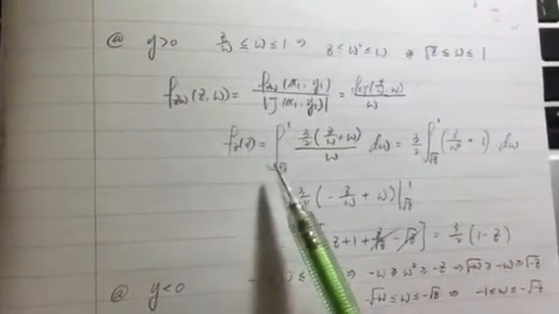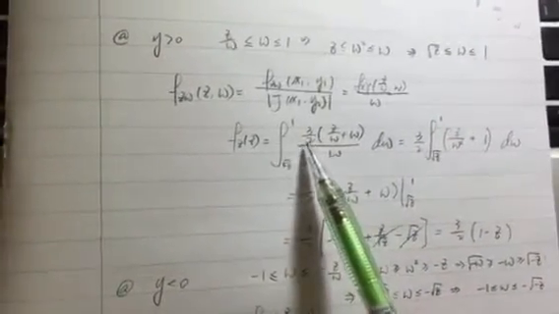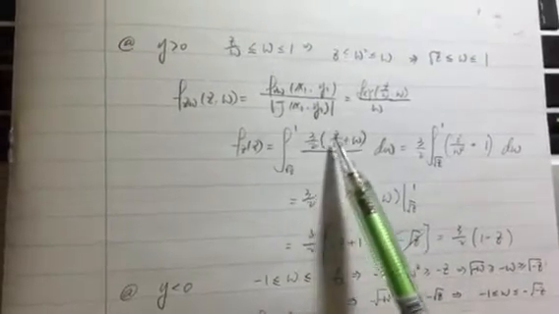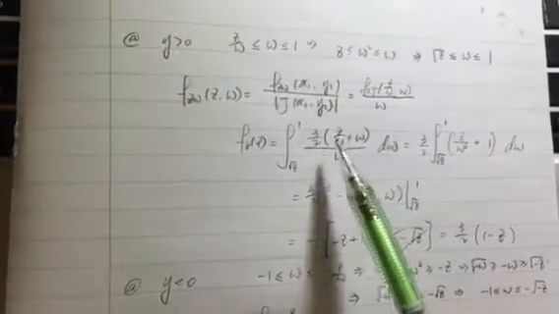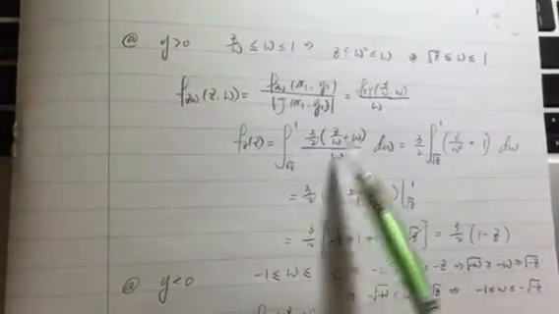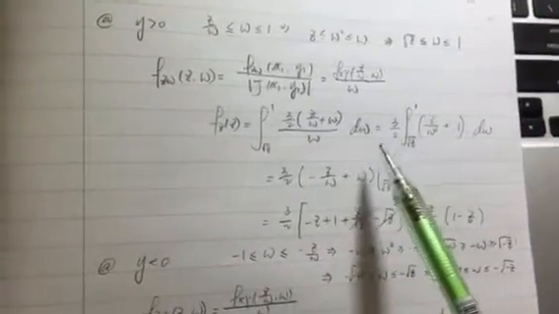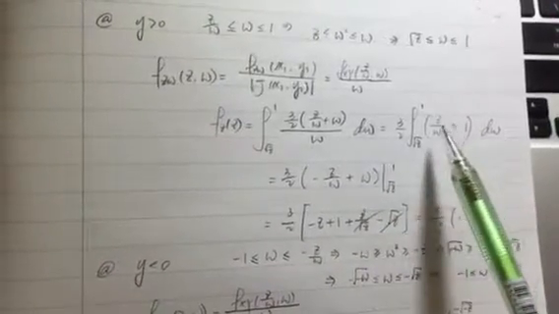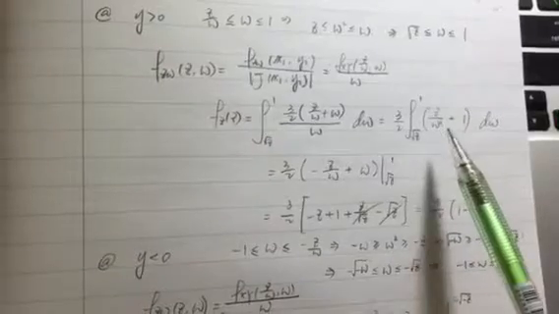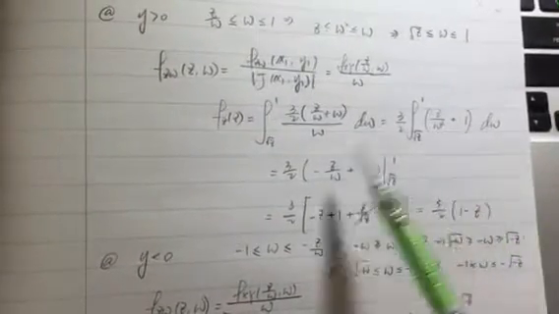So f_Z(z) is the integral of 3/2, this is a times x plus y, so 3/2 times z over w plus w over w dw is equal to 3/2 the integral of z over w squared plus 1 dw.